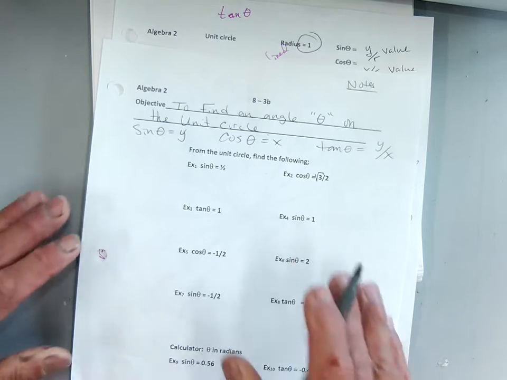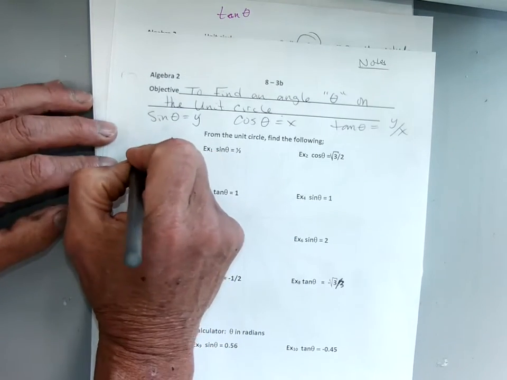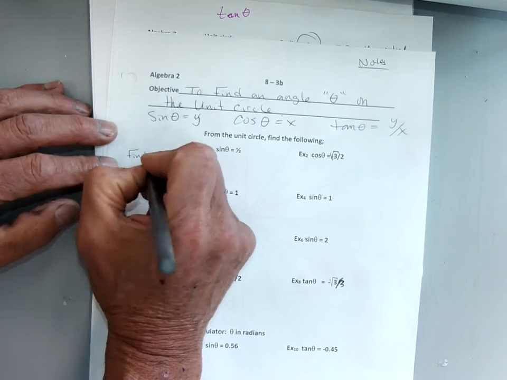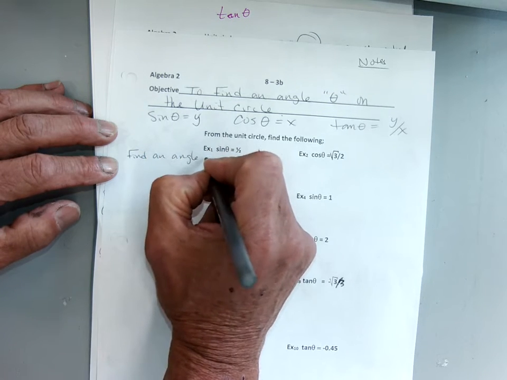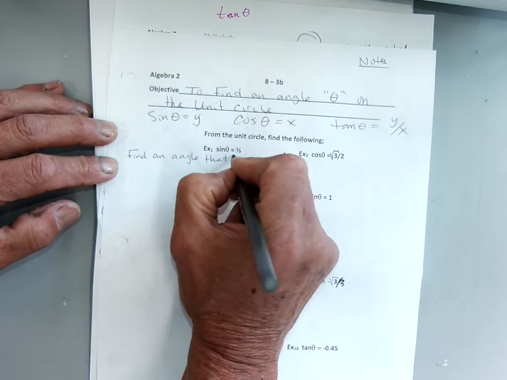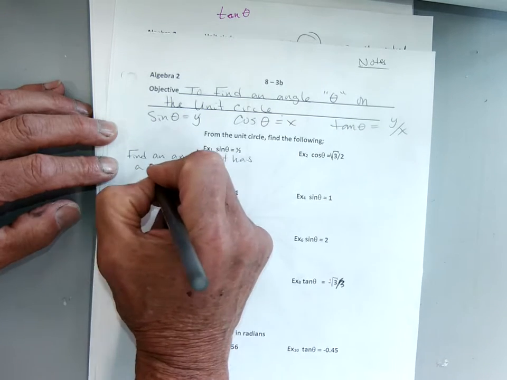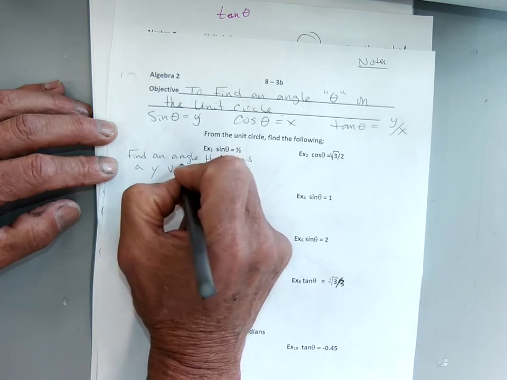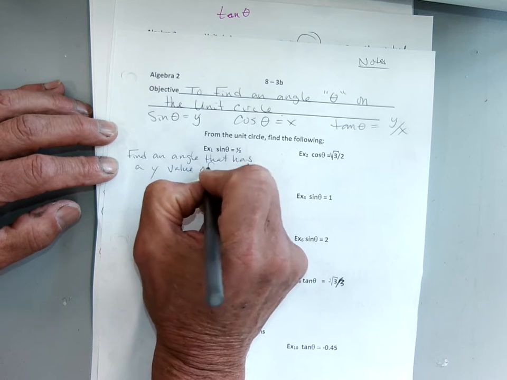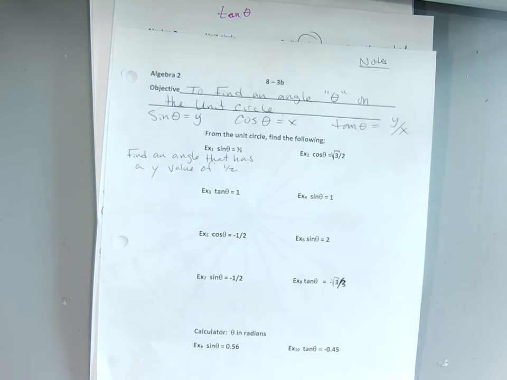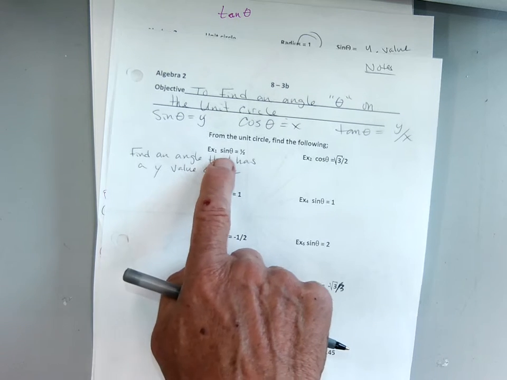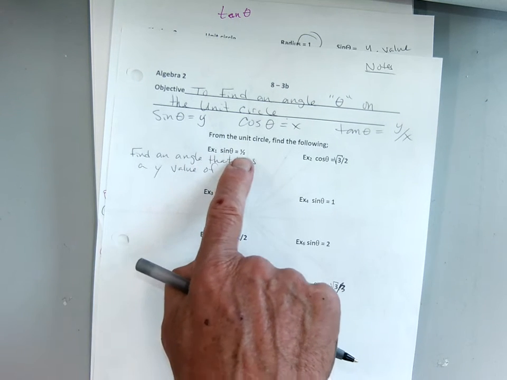Question 1 says this, in words. Find an angle that has a y value of 1/2. That's what it says. We're looking for an angle, but it's a sine value. We're looking for sine. Sine is the y. So looking for some angle that has a sine value of 1/2.